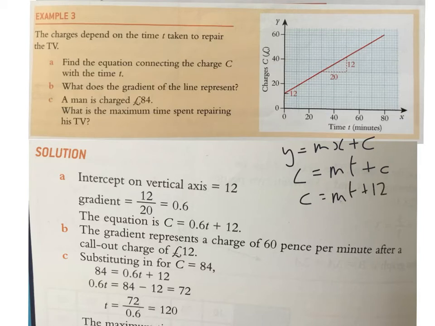And then we need to get the gradient. They've chosen 2 points. The rise, the difference in the y, is 12. And the run, the difference in the x, is 20. So the gradient is 12 divided by 20, which is 0.6. So the m becomes 0.6, and you're left with the equation C equals 0.6t plus 12. Now, this part B and C is very important.